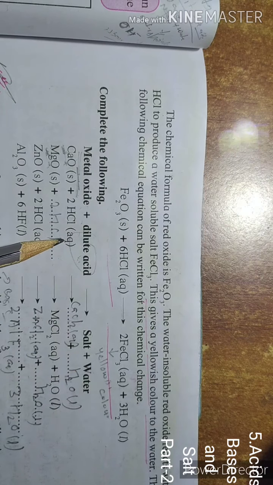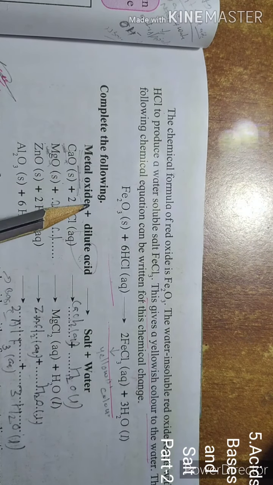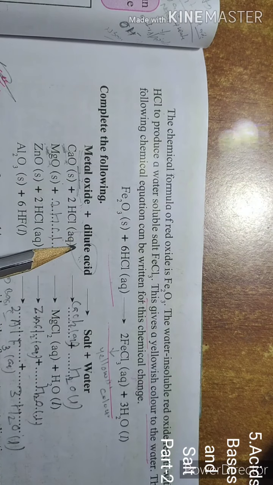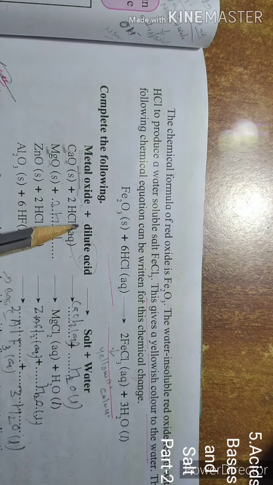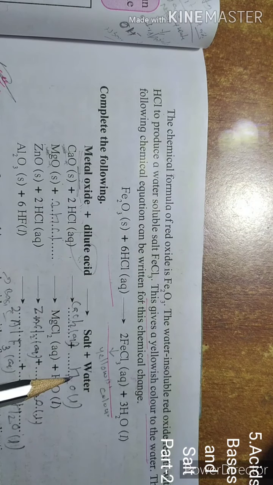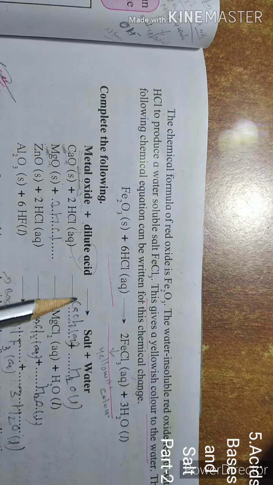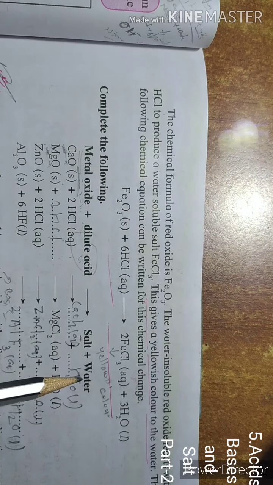In the previous reaction, we studied when metals react with acid, salt plus hydrogen gas is released. But when metal oxide reacts with acid, it forms salt and water, right?